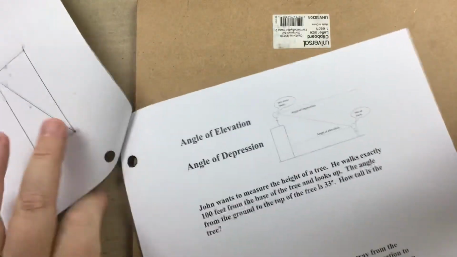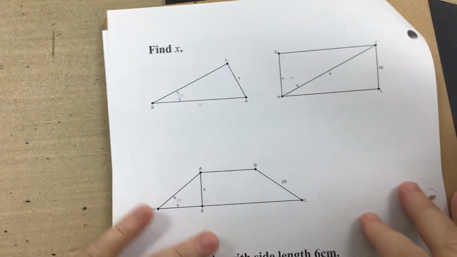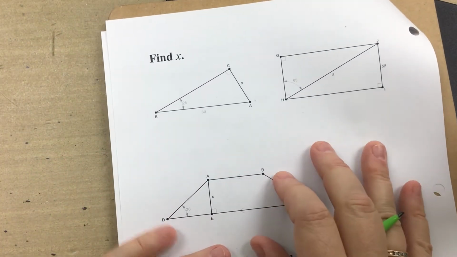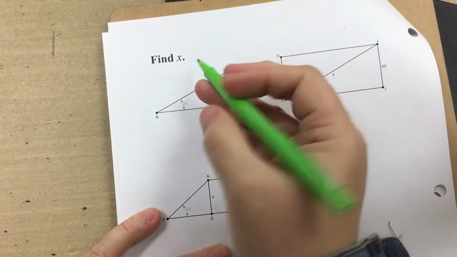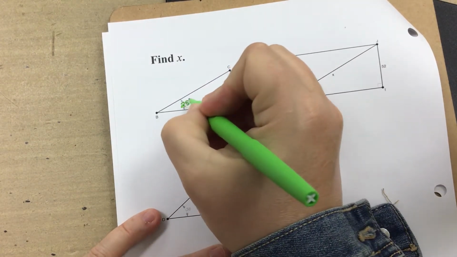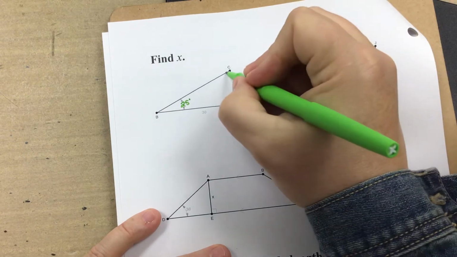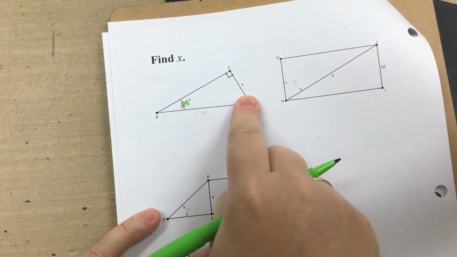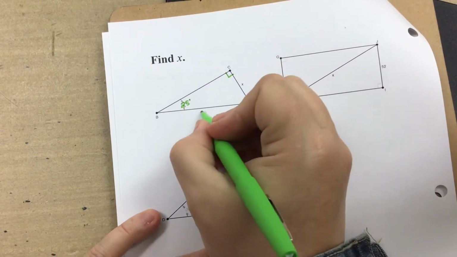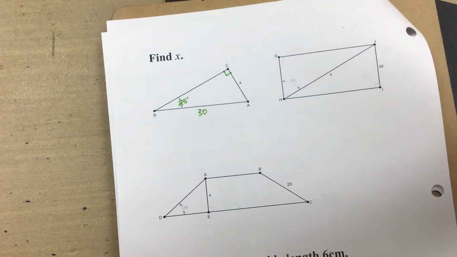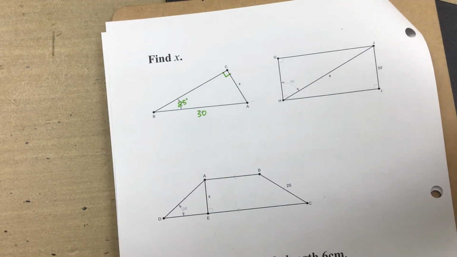If I continue to the back side of the worksheet, instead of finding angles, now we're going to find a missing side. So if I look at this first picture, I know it's kind of hard to read, but this angle is 25 degrees. Angle C is my right angle. You can see this side is X and this side is 30. The first thing I would recommend doing is to find which trig ratio you need to be using.